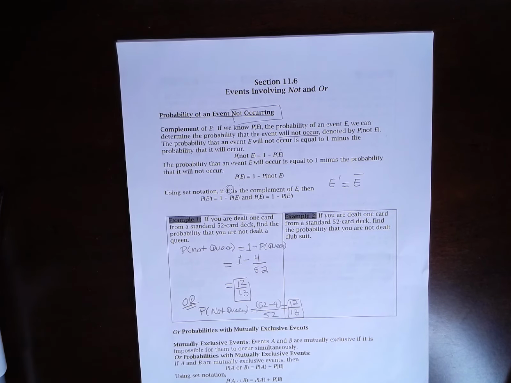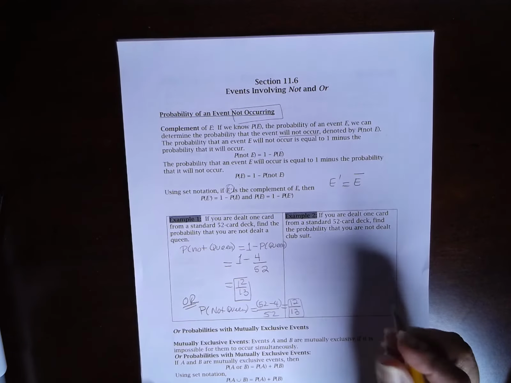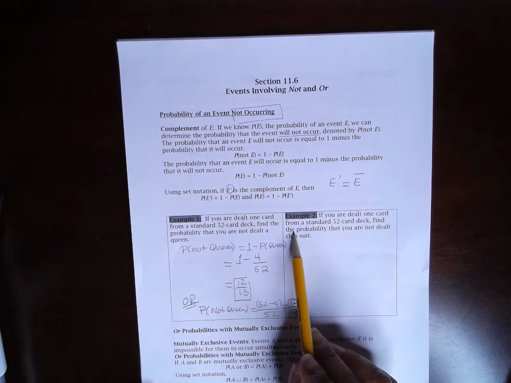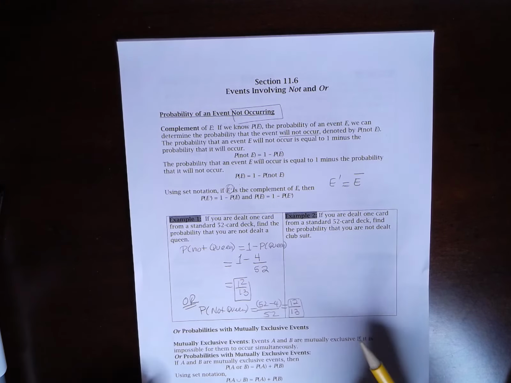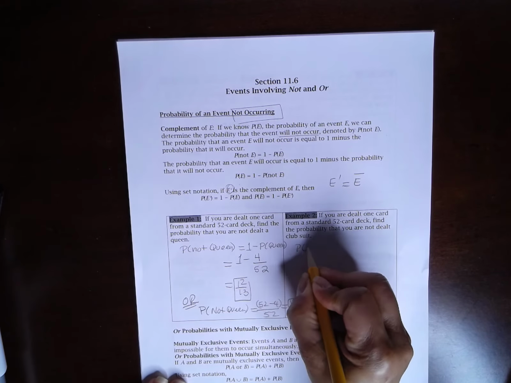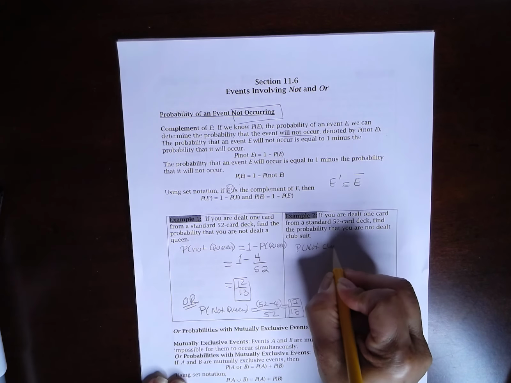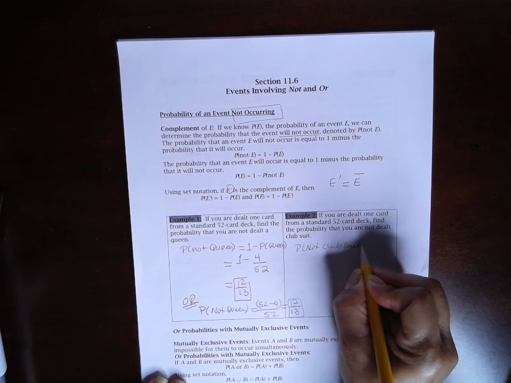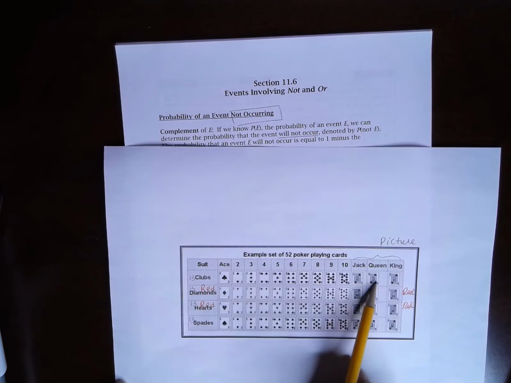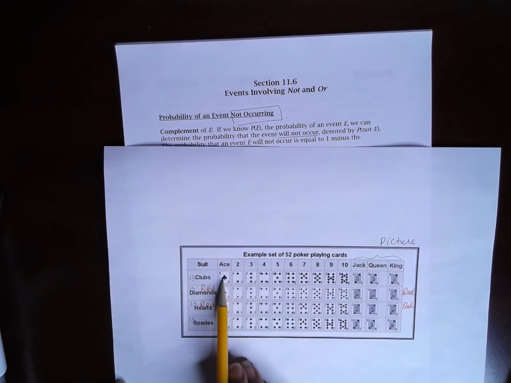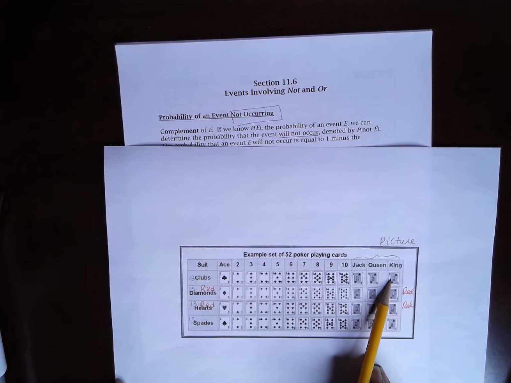Example 2 is also with a standard 52 deck of cards. It says find the probability that you are not dealt a club suit. So the probability that it is not a club suit. In case you forgot, what was that again? Okay, so here it is. The clubs are these ones, and there are, as I mentioned here, 13 clubs. So it says, okay, you're not getting these 13.